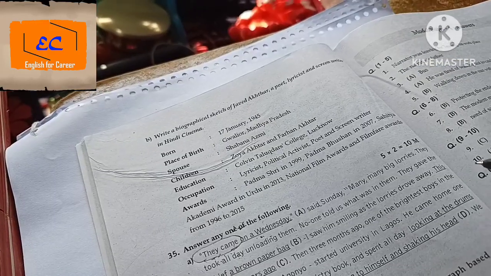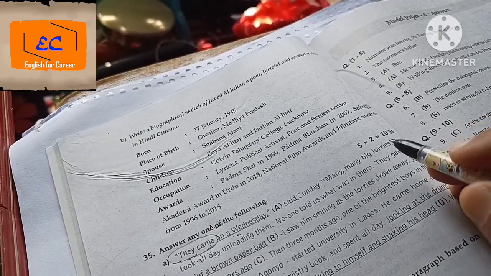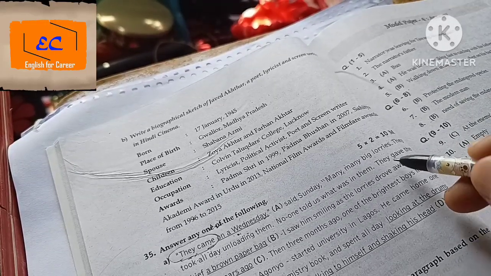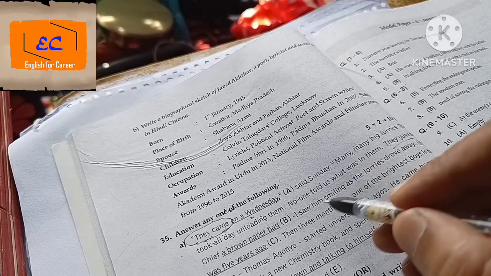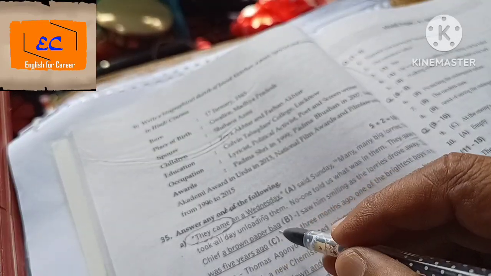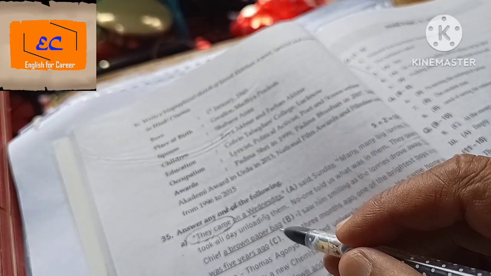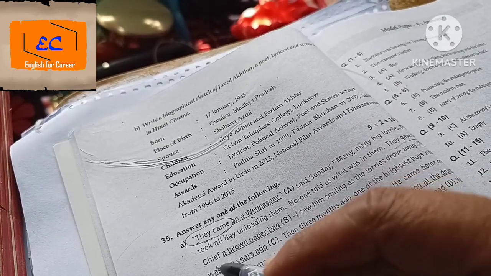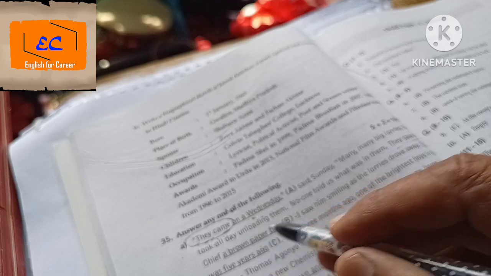Now let us go with the next question. So what is the part here? They gave the chief a brown paper bag. Now when you want to get this as your answer, then you have to prepare the prior part, right?